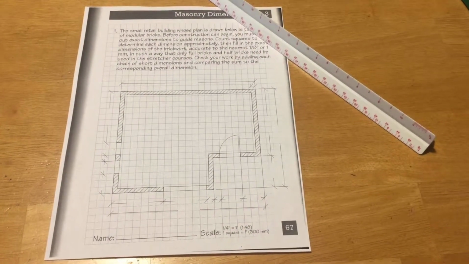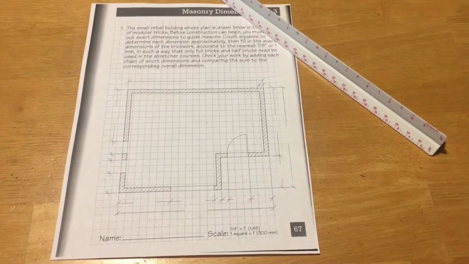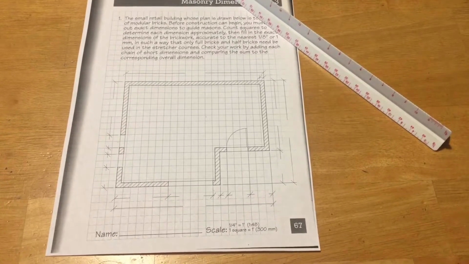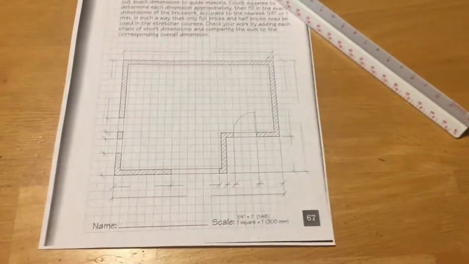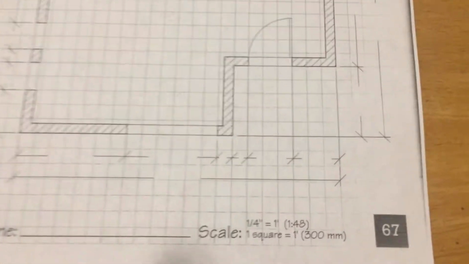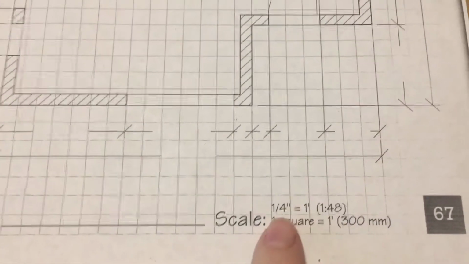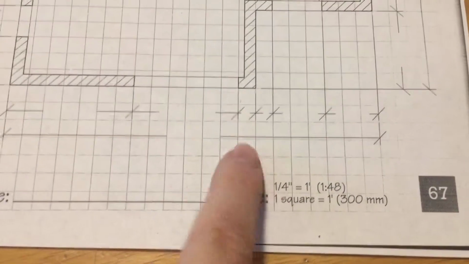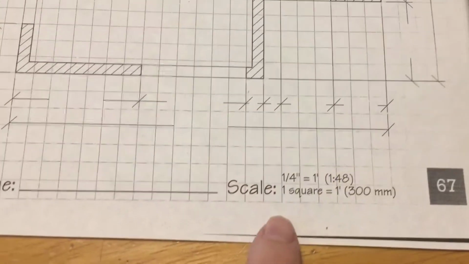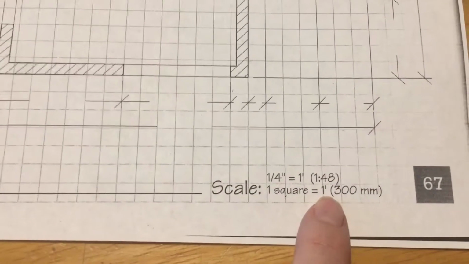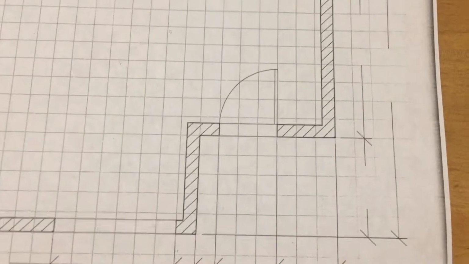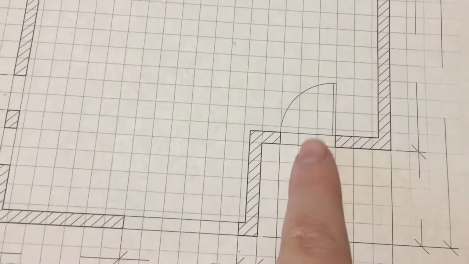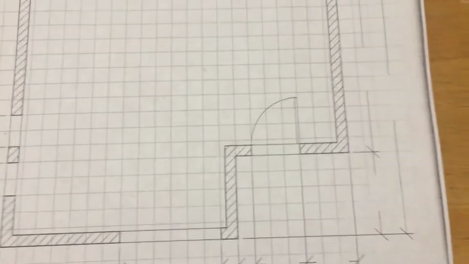Here we have an example of a simplified floor plan. Let's see if we can use the architect's scale to measure the doors and the windows of this plan. First of all, let's zoom in. Take a look. This drawing is at 1/4 inch equals 1 foot. And for this particular example, they have handily given you a grid so that 1 square equals 1 foot. So let's take a look at this door. This is a door symbol right here. And that door is 1, 2, 3 feet wide.